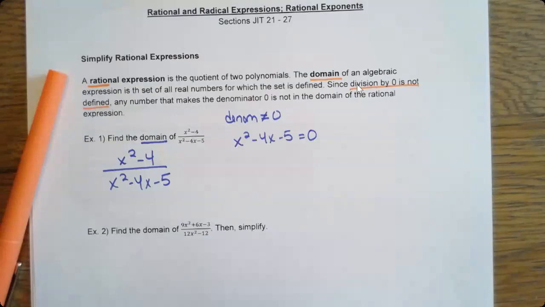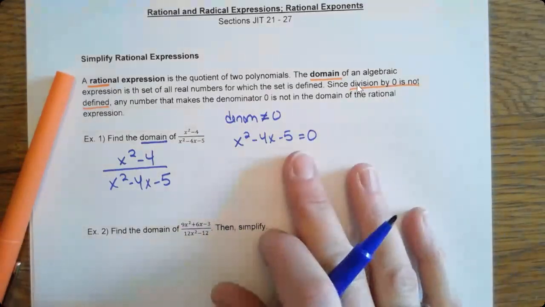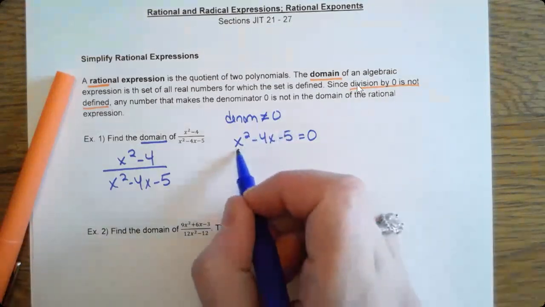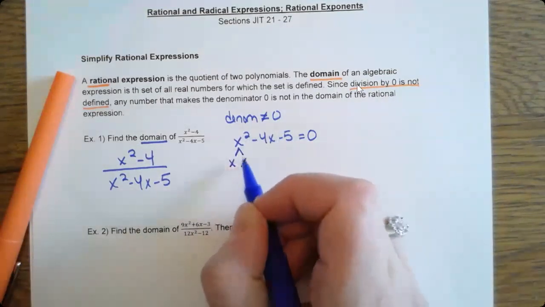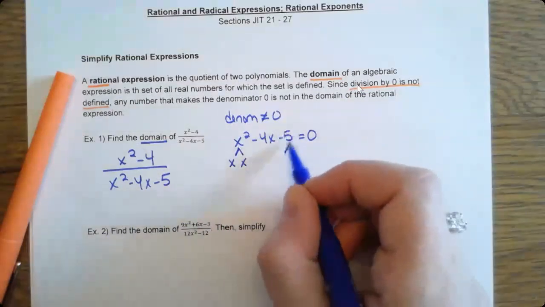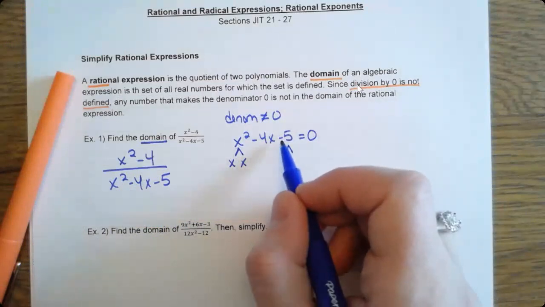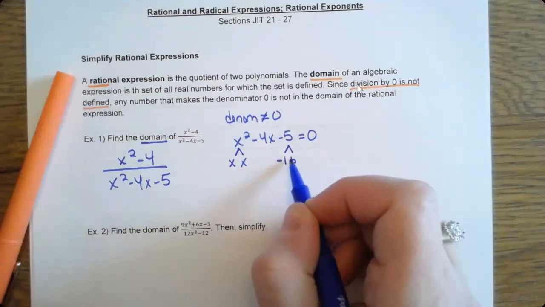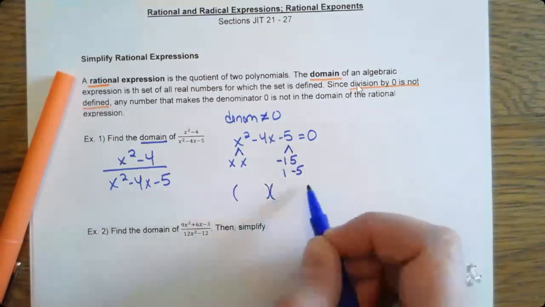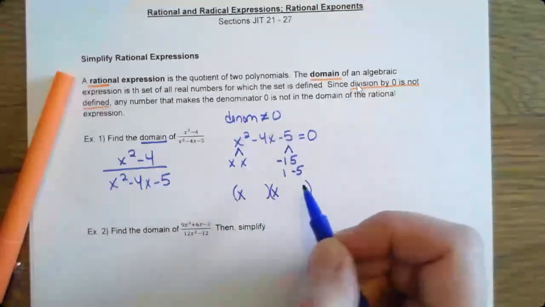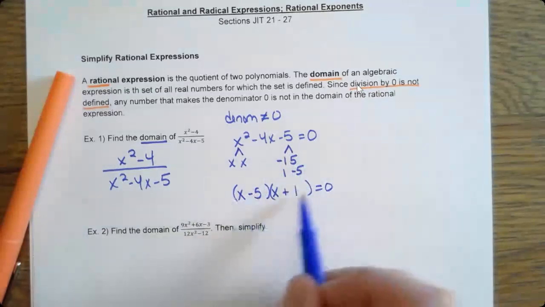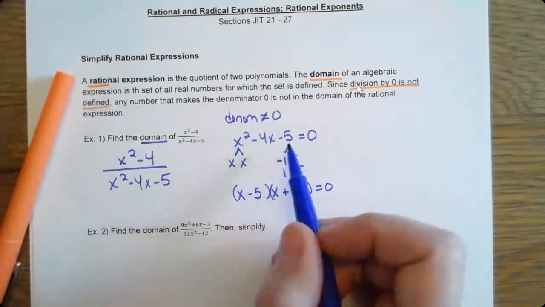Now there are different ways to factor polynomials. I'm not going to go through all the different techniques. One way you can do it is trial and error. You can think about your first piece and what factors would give you x squared, maybe x times x. Then think about your last piece and which factors would give us a negative 5. It's either negative 1 times 5 or 1 times negative 5. Then you set it up and try different combinations such that when you multiply this out, you get the original problem.